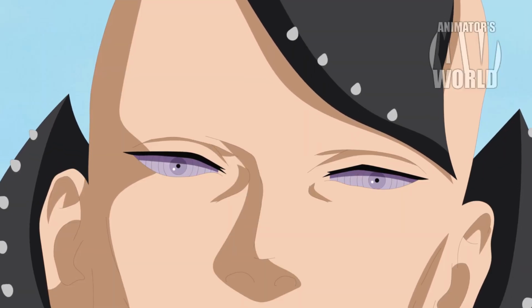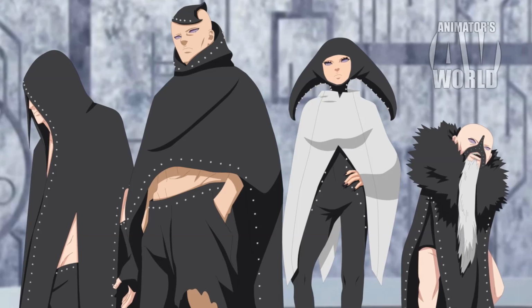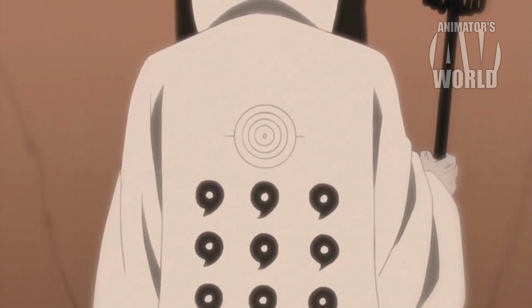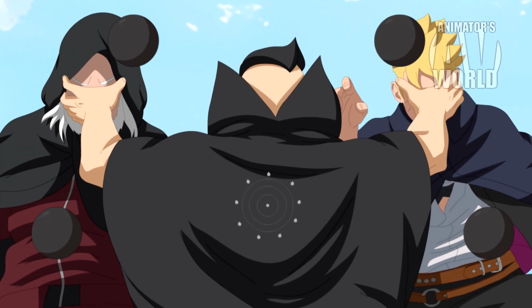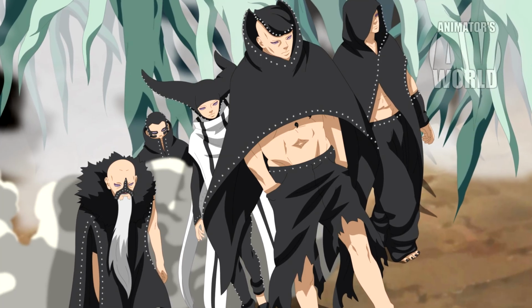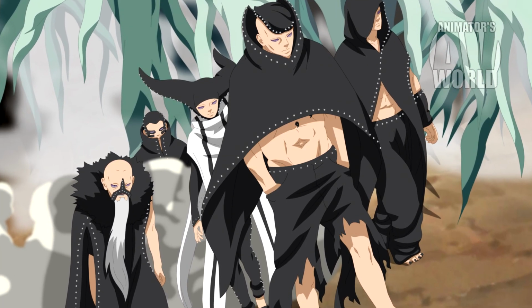Essentially, Jura is now doing the same thing Hagoromo did. He's dividing himself. It seems we will see 9 parts. If we look at the sage's symbol, we see 9 tomoe, and Jura has 9 metallic marks. There are currently 5 tree people, including Jura himself, and if we reference the marks, we're expecting 4 more.